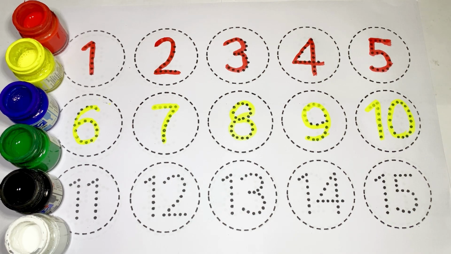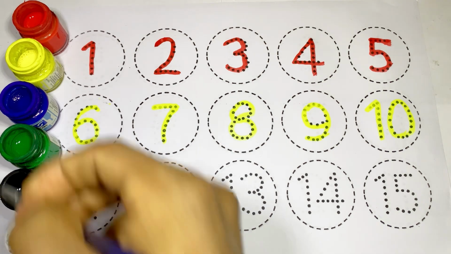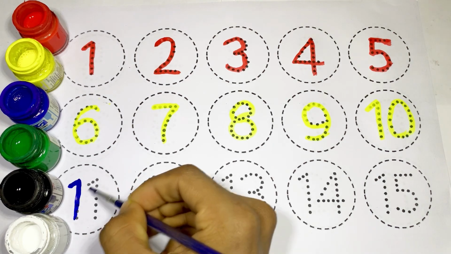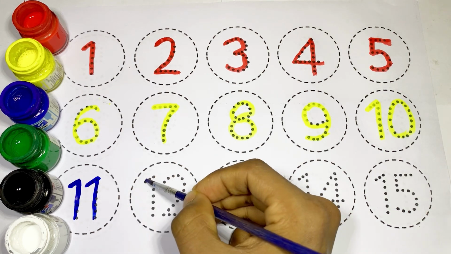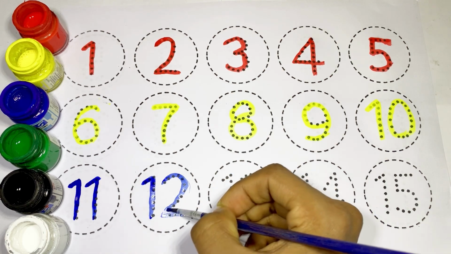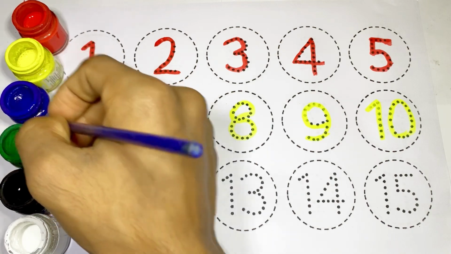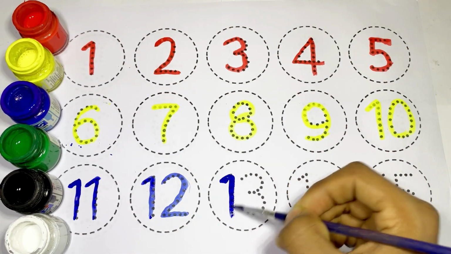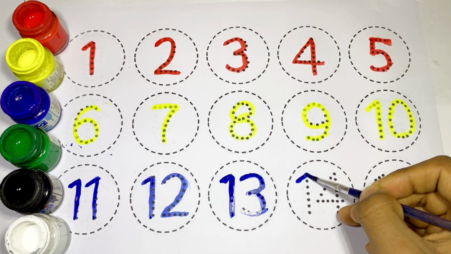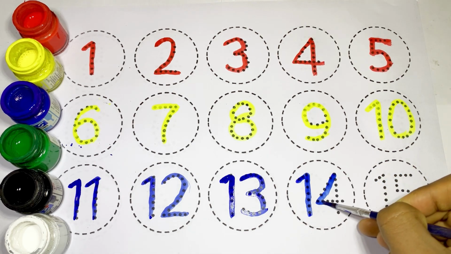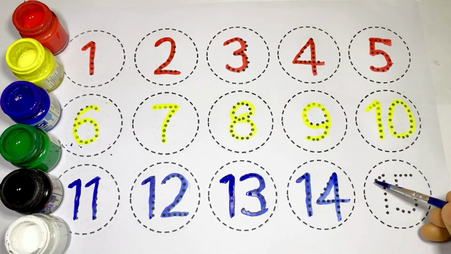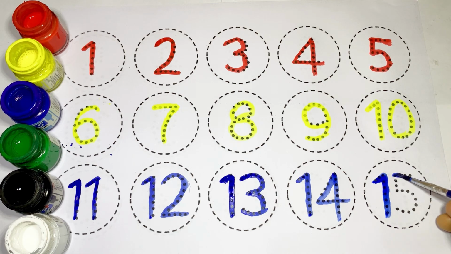The numbers of 11 and use blue color. 12. The numbers of 12. Kids again use blue color and draw 13. The numbers of 13. 14. The numbers of 14. Kids again use blue color and last number 15. The numbers of 15.